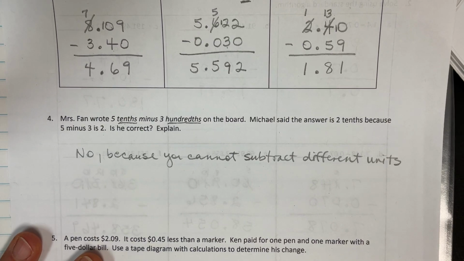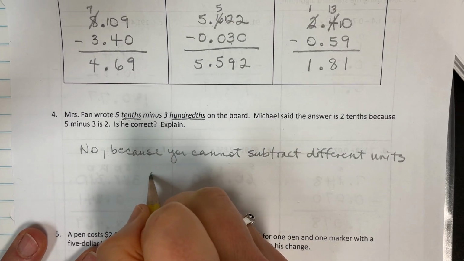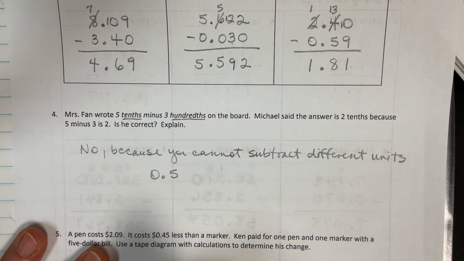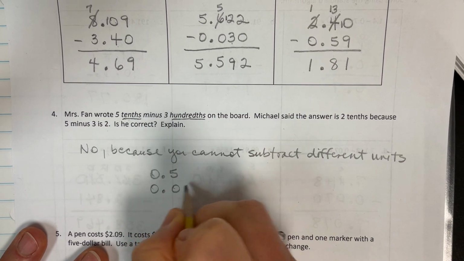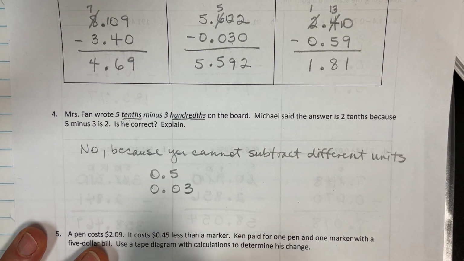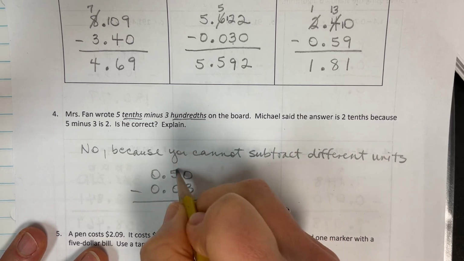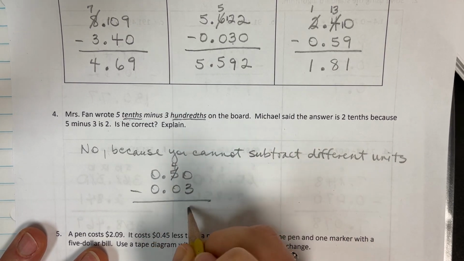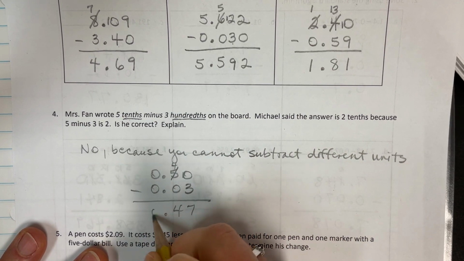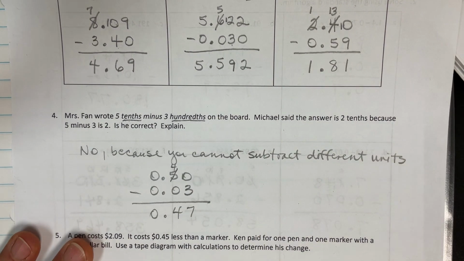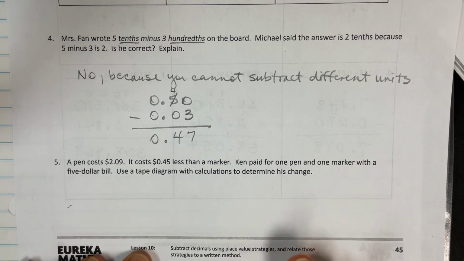Okay, if you were looking at that, it would be 5 tenths is right here. 3 hundredths would be like that. Okay, so when you subtract, if you were going to show that problem, the answer would be 47 hundredths, not 2 tenths.